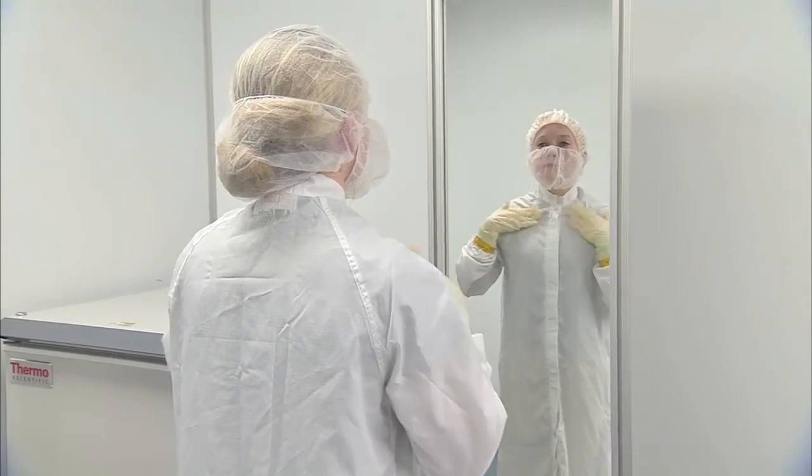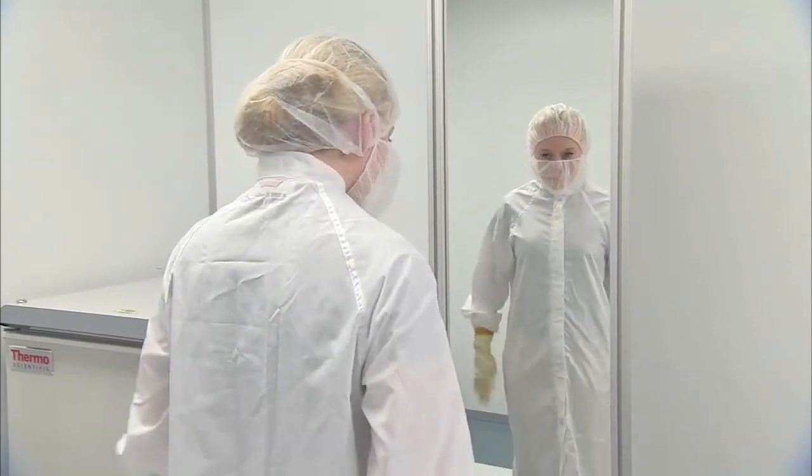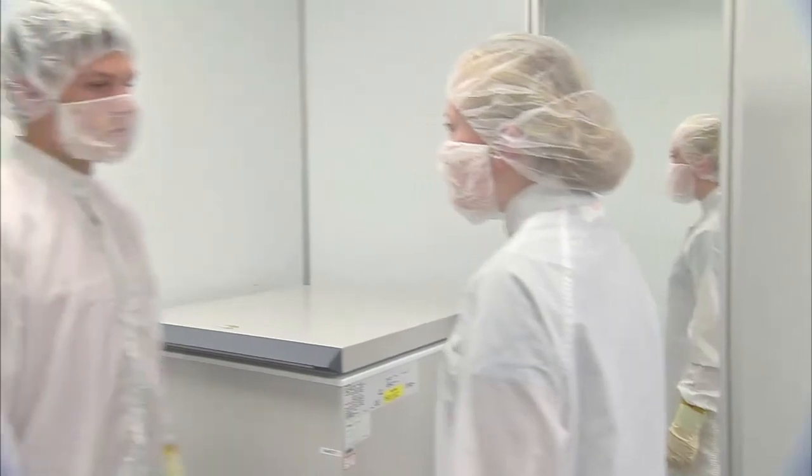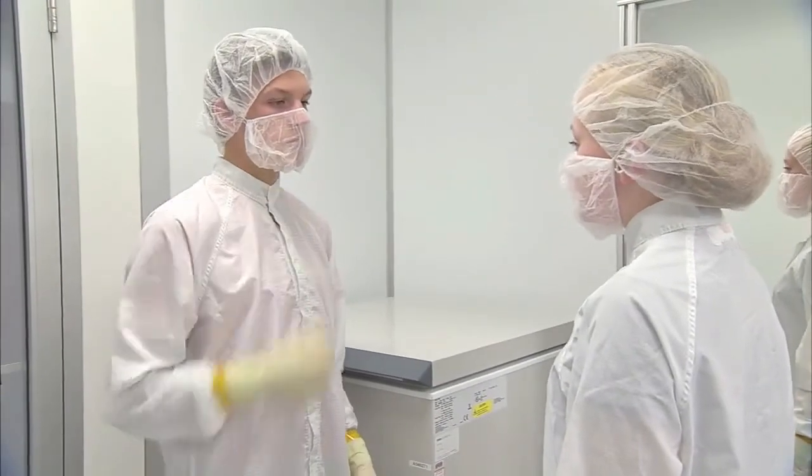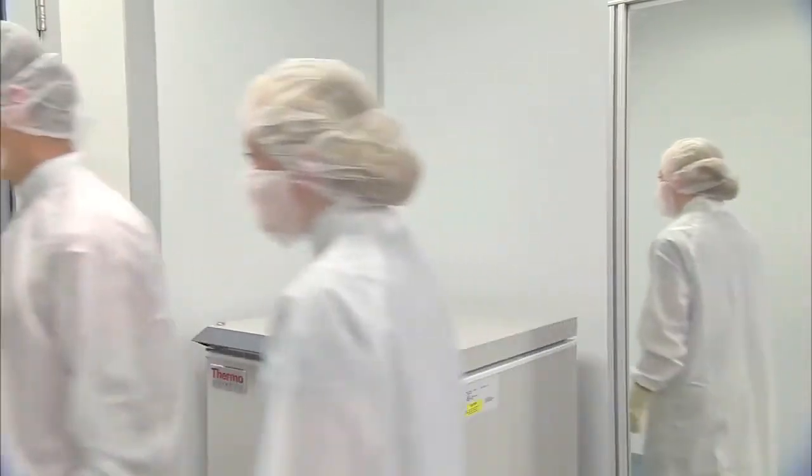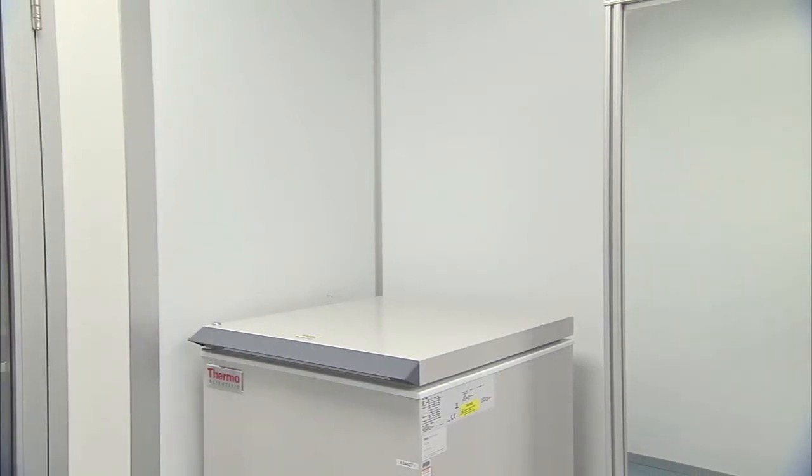Check yourself in the mirror to ensure you are dressed properly for the cleanroom. If entering the cleanroom with someone else, use the buddy system and check each other to make sure you are both properly dressed. You are now prepared to enter the cleanroom.